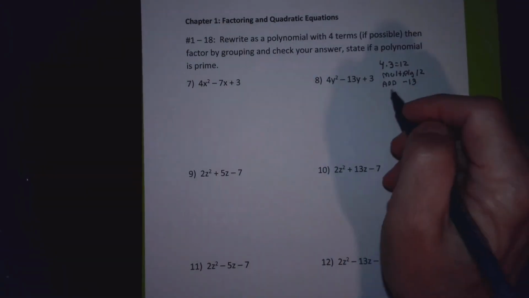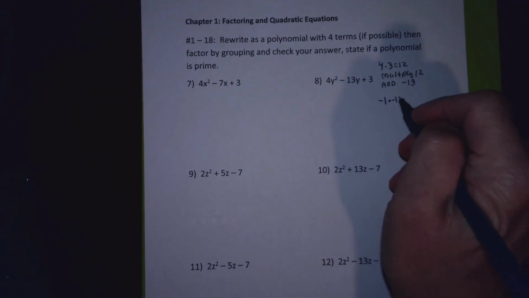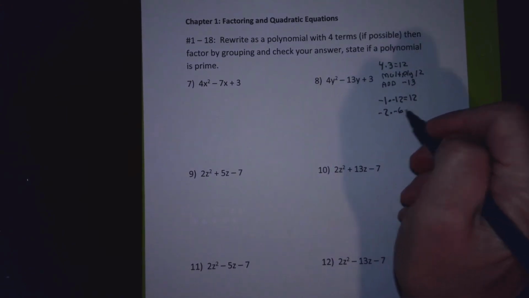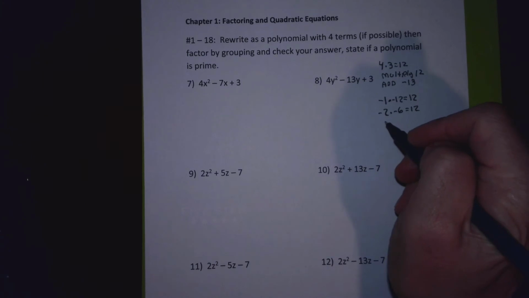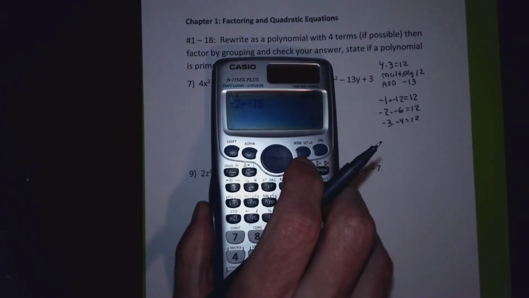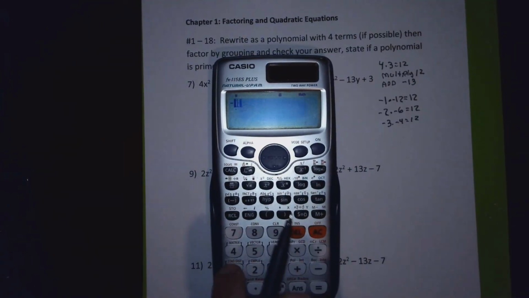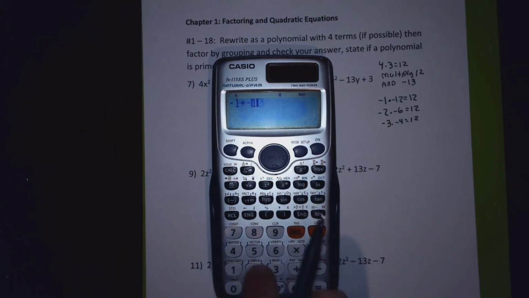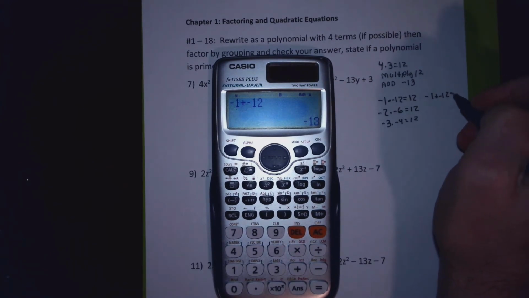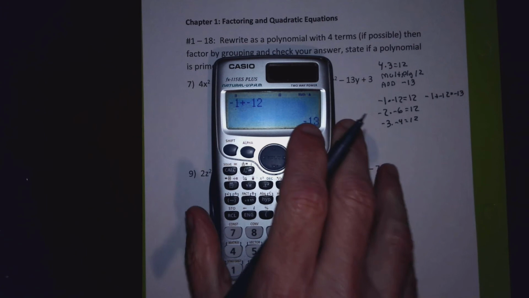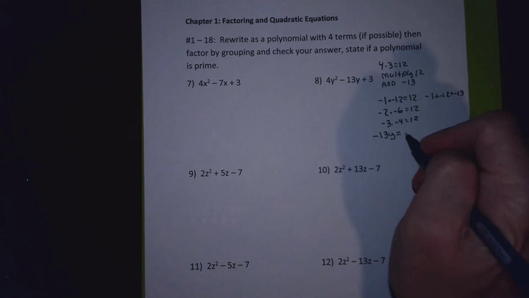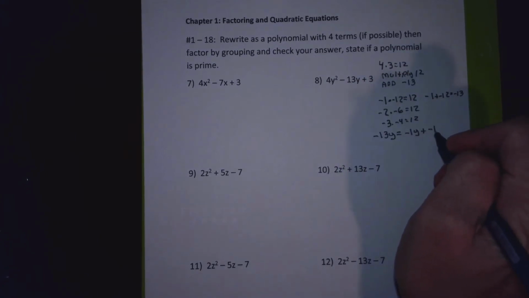And 12 I know. 12 is minus 1 times minus 12, that's the minus minus numbers that multiply to 12. Minus 2 times minus 6, that's another set of minus minus numbers that multiply to 12. And minus 3 and minus 4, that's another set that multiply to 12. The pair that I'm going to need are the minus 1 and the minus 12, because if you add minus 1 and minus 12, those add to the negative 13. So I'm going to rewrite the negative 13y as negative 1y plus negative 12y.